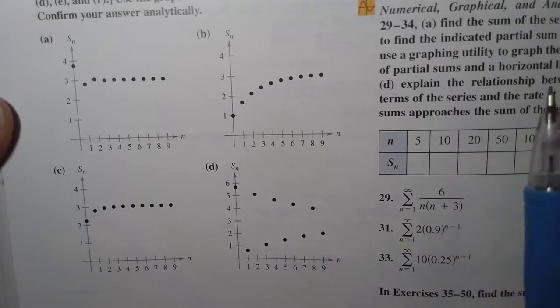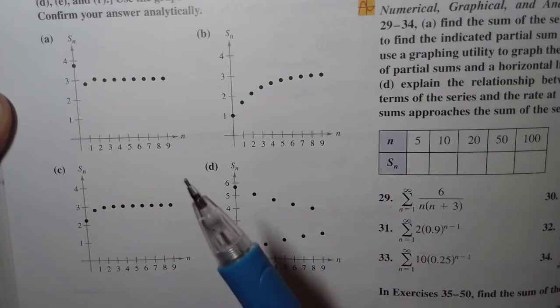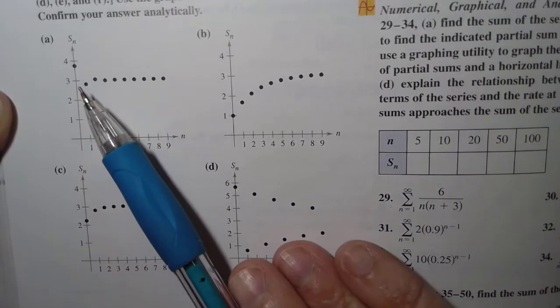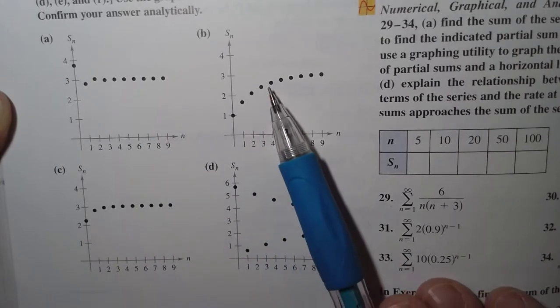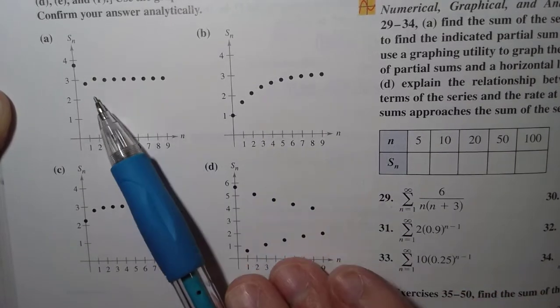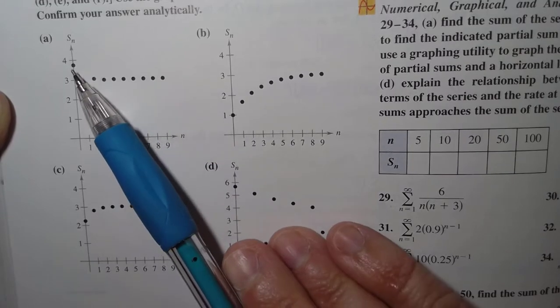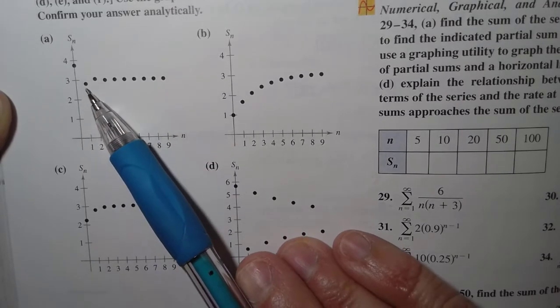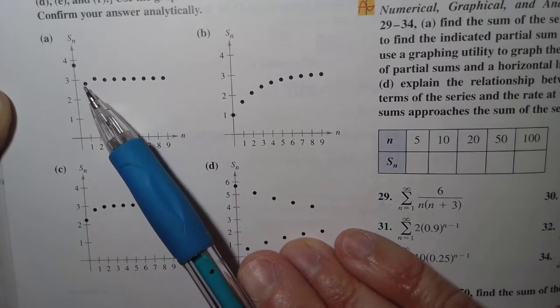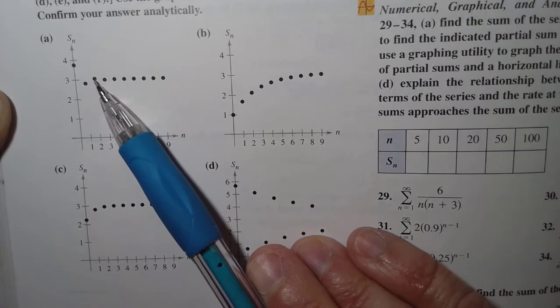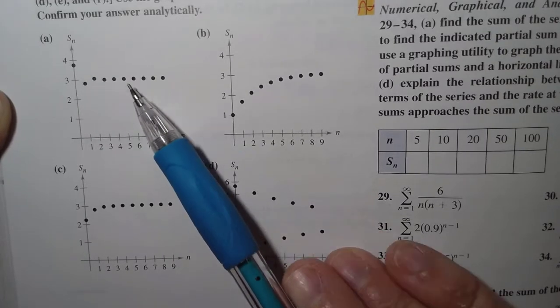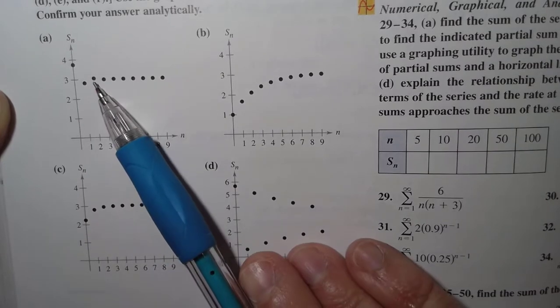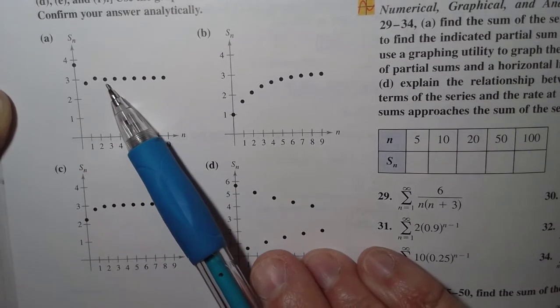For problems 17 through 22, you're supposed to match your graphs to some series. Notice that this one's leveling off around 3, it looks like. This one also is doing that. Again, this is your first partial sum. This is the sum when n is 0 and n is 1. This is the sum when n is 0 plus 1 plus 2, and so forth. So this is your third partial sum, fourth partial sum, and so forth.